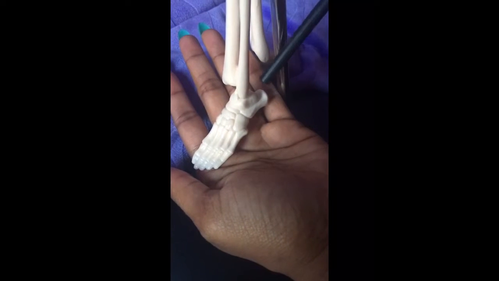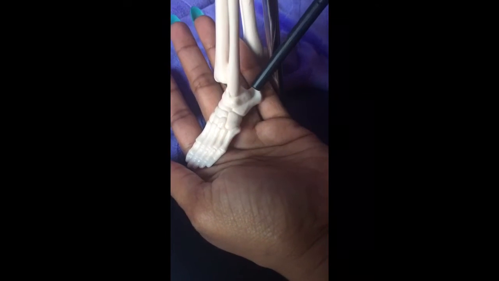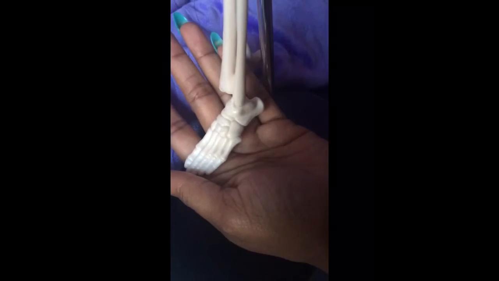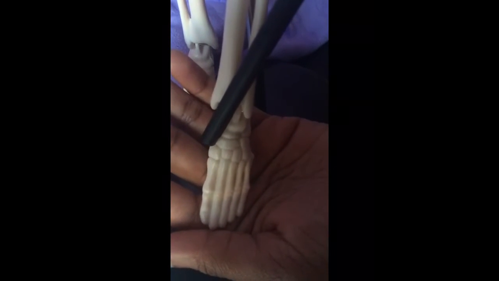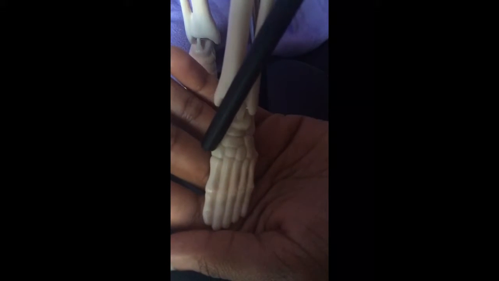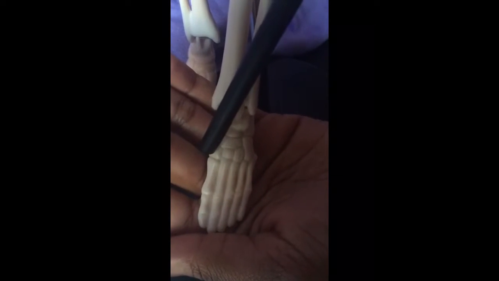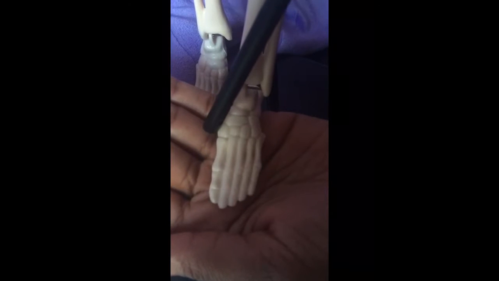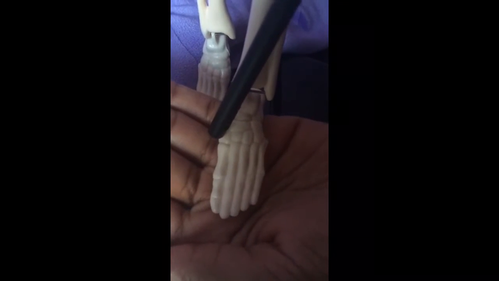The calcaneus is the largest tarsal bone. It forms the heel. The talus is the ankle bone. The navicular bone is an extra bone located on the inner side of the foot just above the arch. The medial cuneiform bone is the first cuneiform. It's also the largest. They are located between the metatarsal bones and the navicular bone.